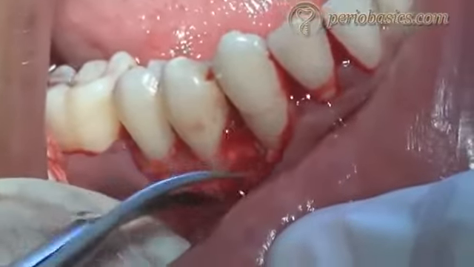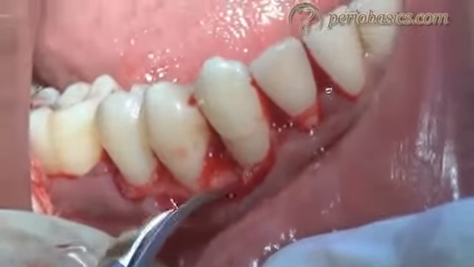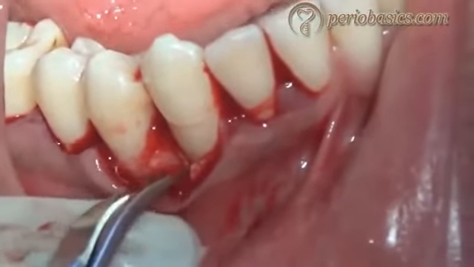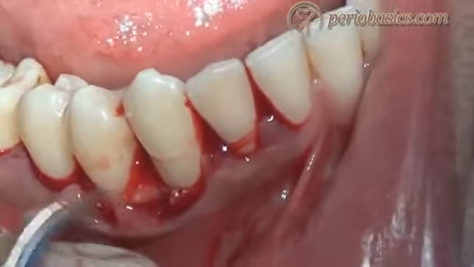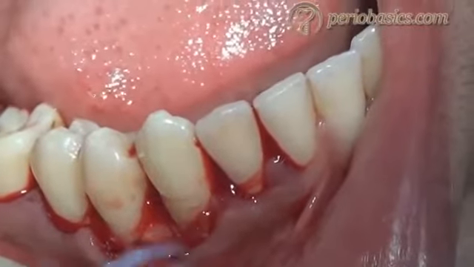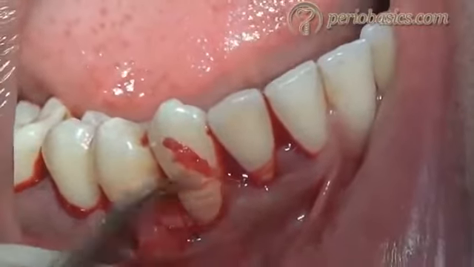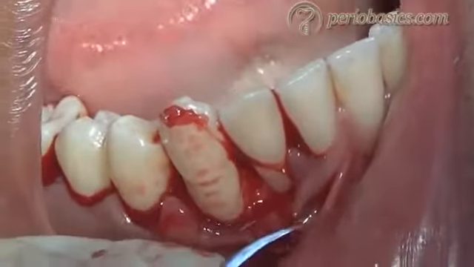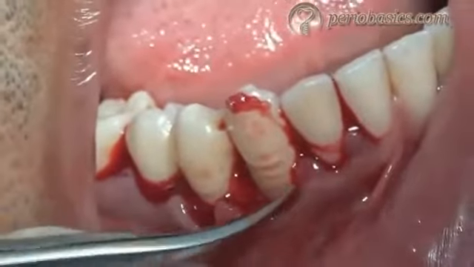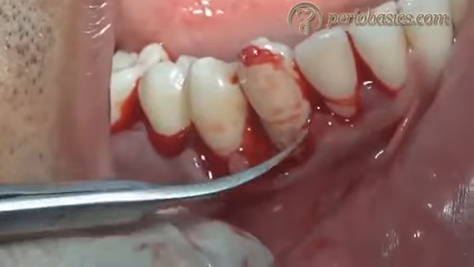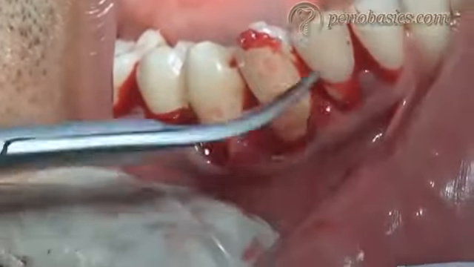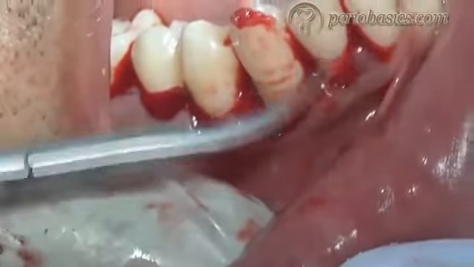So you will see that from the inner surface of the flap we are removing the granulation tissue and all the tissue tags. With the help of curved scissors or Castroviejo scissors, you can remove the granulation tissue from the inner surface of the flap.